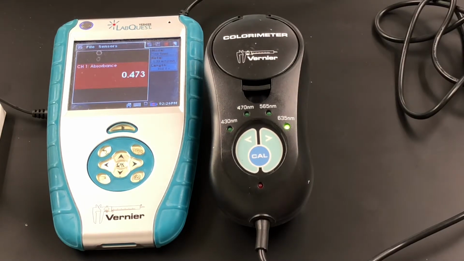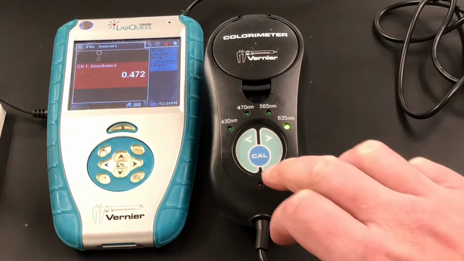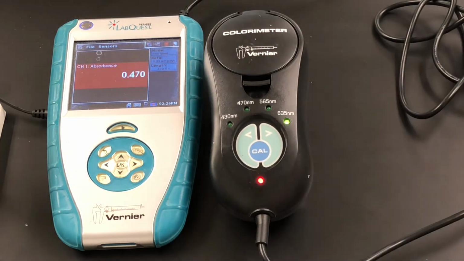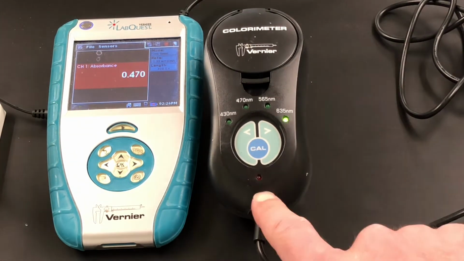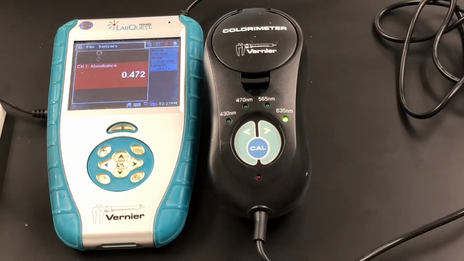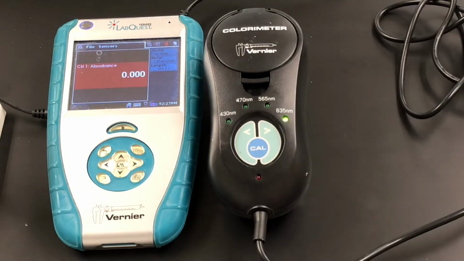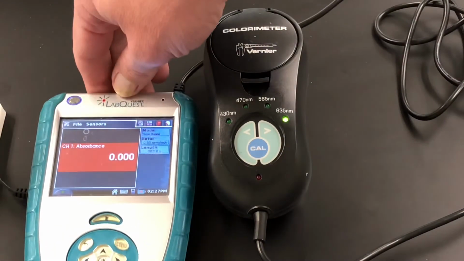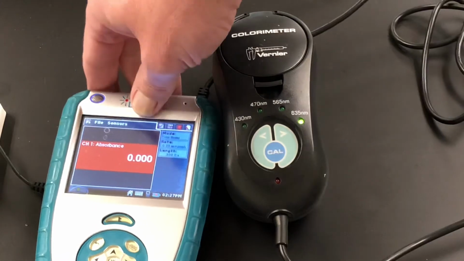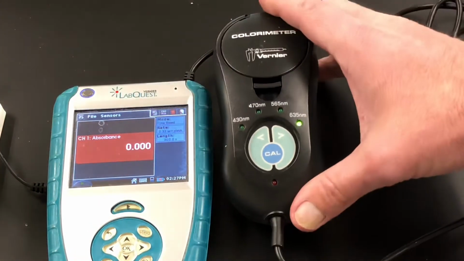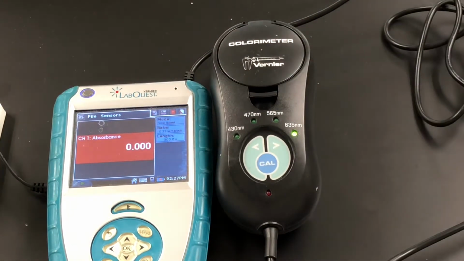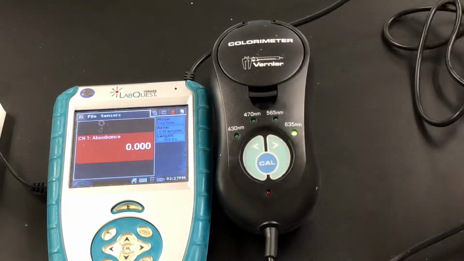Once we do this, we should only ever do it once. There we go, we're flashing. Hopefully we'll zero out here. There we go, we see that our absorbance has gone to 0. This way, it's not taking into account any of the absorbances inside the machine from the things that the light's passing through, the water, etc.